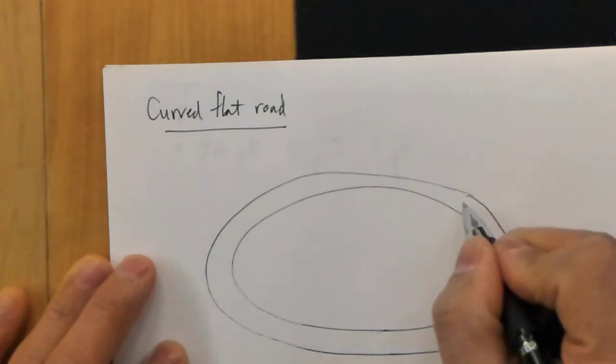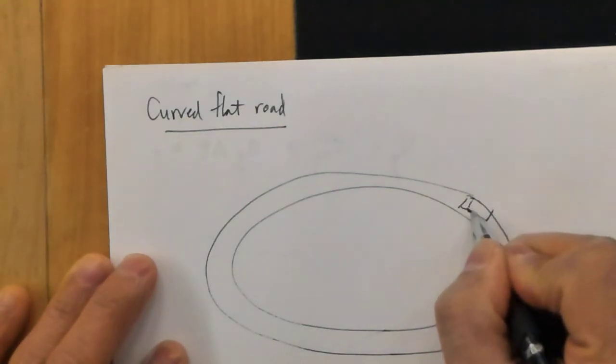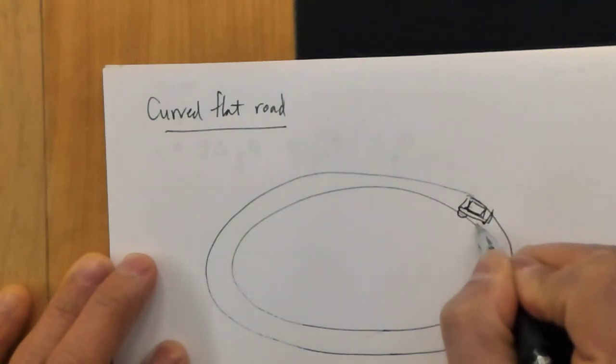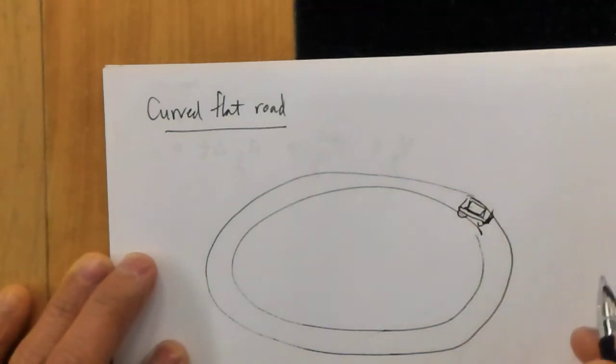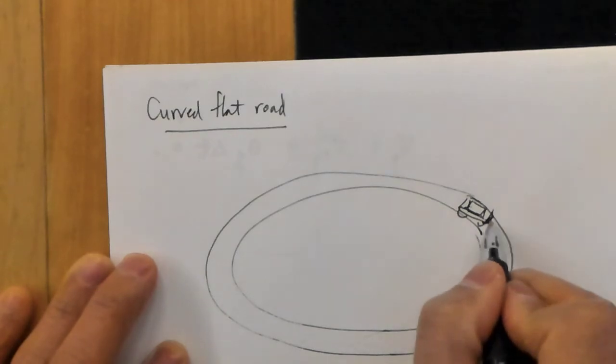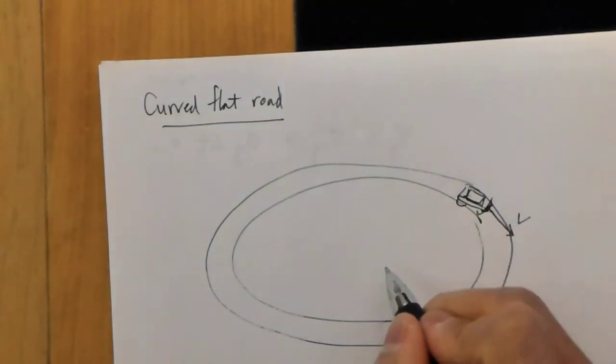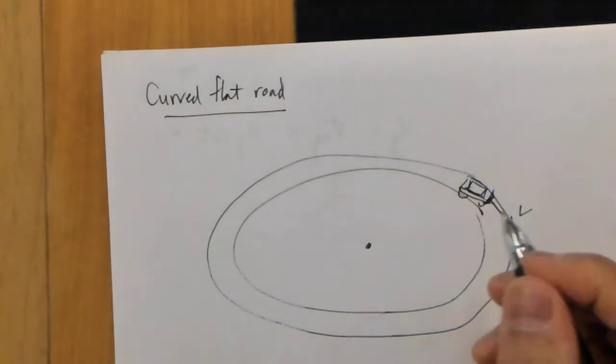It's flat, and let's say you're in a little car. Let's just sketch a little car here. You're going along here with some speed around the curve, and here's the center of the circle.